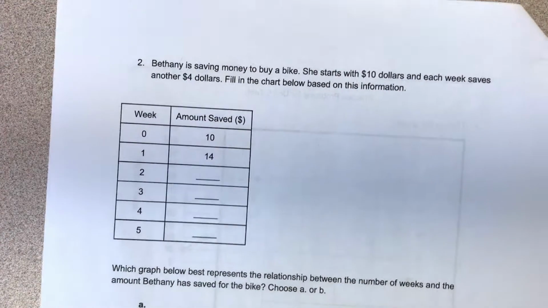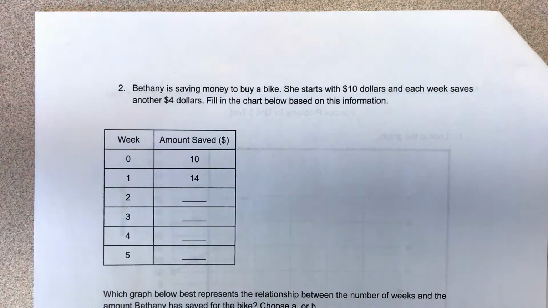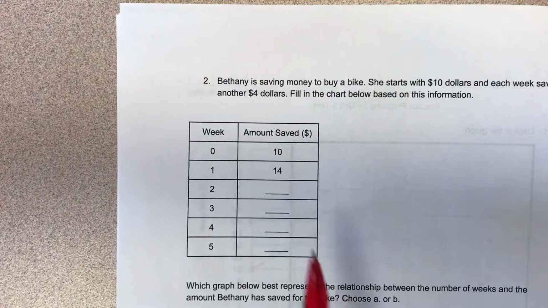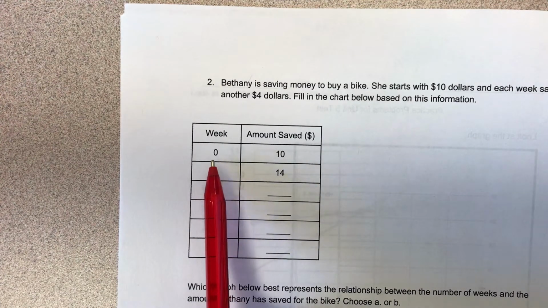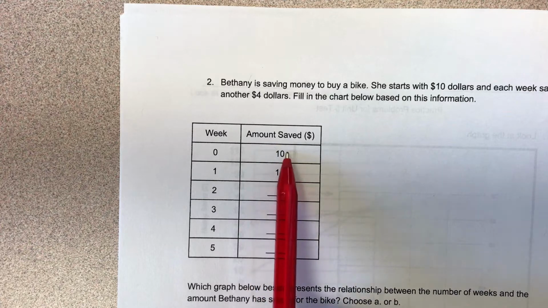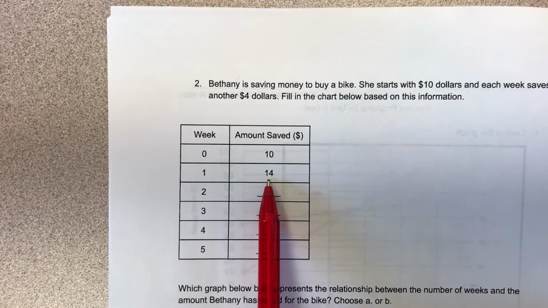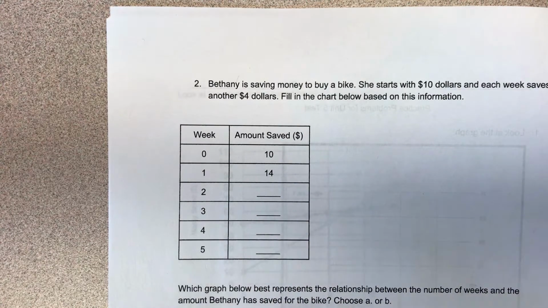Okay, Bethany is saving money to buy a bike. She starts with $10 and each week saves another $4. Fill out the chart below based on this information. So we can see at week 0, which was her very starting week, she started with $10 saved in her account, and then the next week she adds $4. That is her pattern. So each of these weeks she's just adding $4.